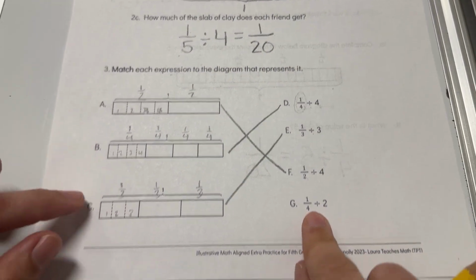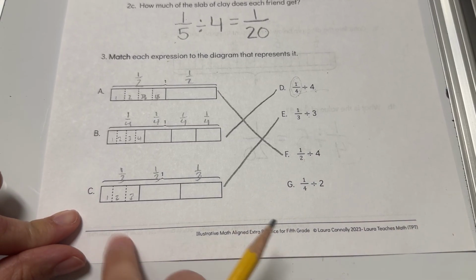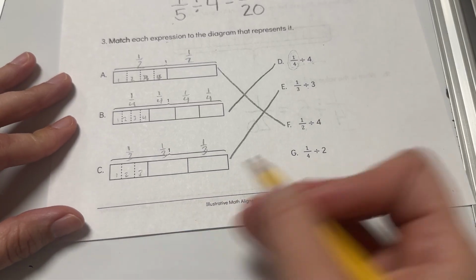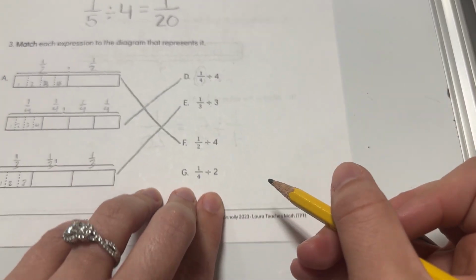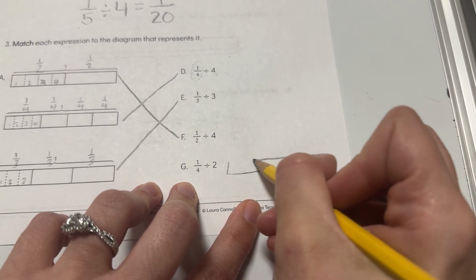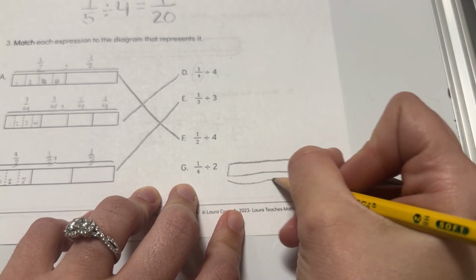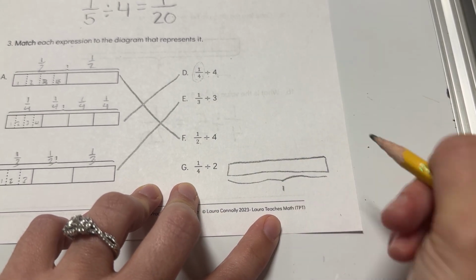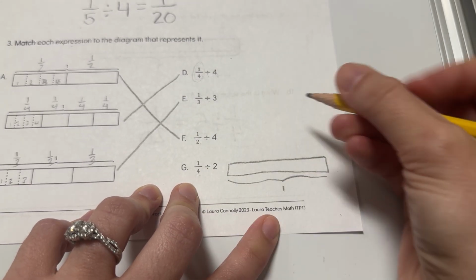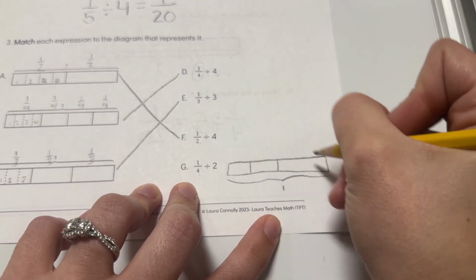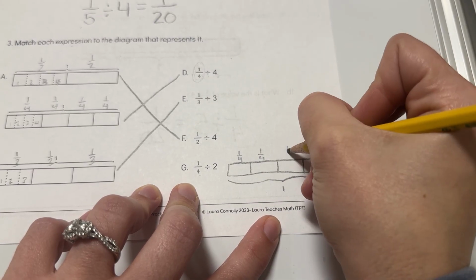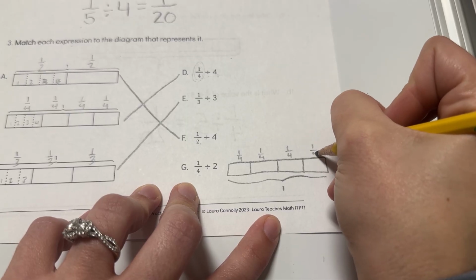Now for G, I actually don't see a picture that matches G, so it must have gotten left off. That's probably my fault when I was copying this page. So I'm just going to go ahead and make my own picture. Why not? To make a picture to represent 1/4 divided by 2, I need to draw my 1 whole, labeling it as 1 whole tape diagram. Then I need to cut it into pieces the size of 1/4, which means I need to cut it into 4 equally sized pieces. 1/4, 1/4, 1/4, and 1/4.